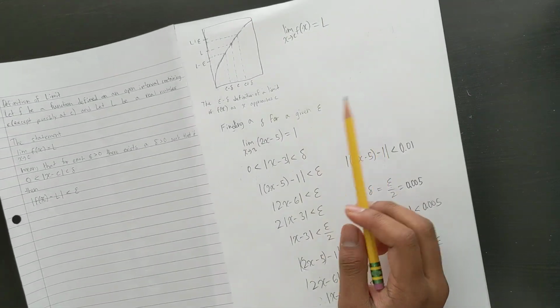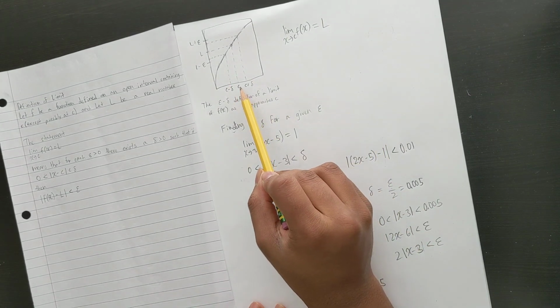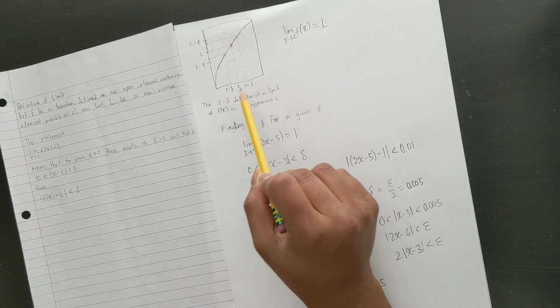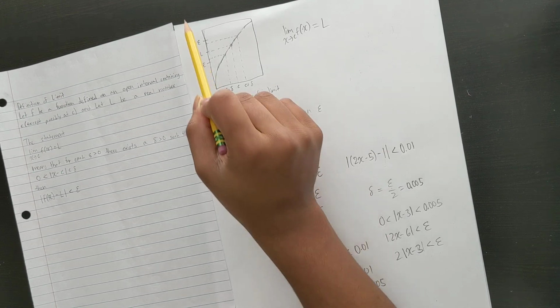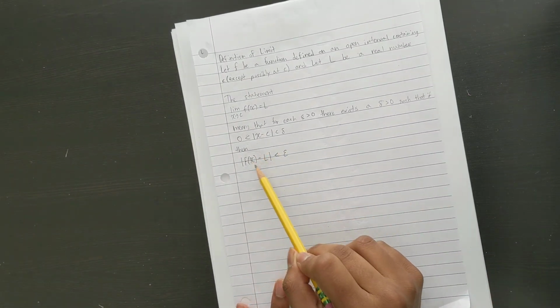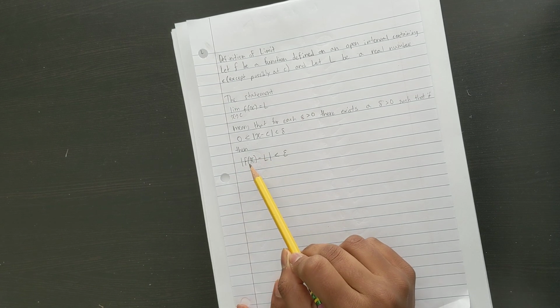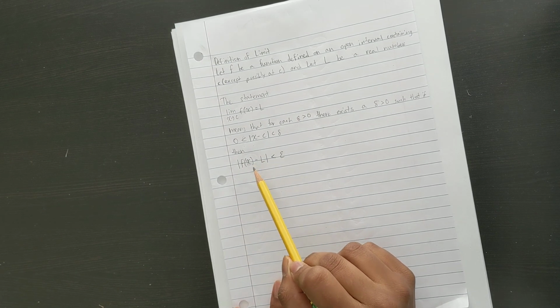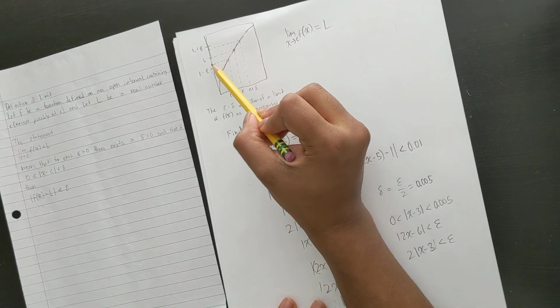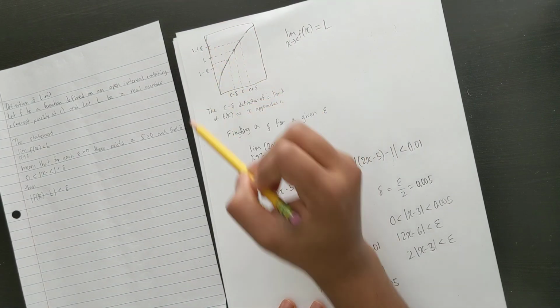Basically saying that there should always be a delta for a given range of an epsilon. Okay? F of x minus L, so the difference between the actual true value of L and f of x would be less than epsilon. Basically, the difference will always be within an epsilon.